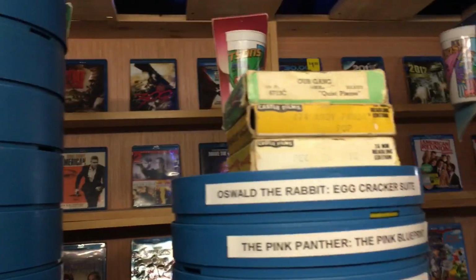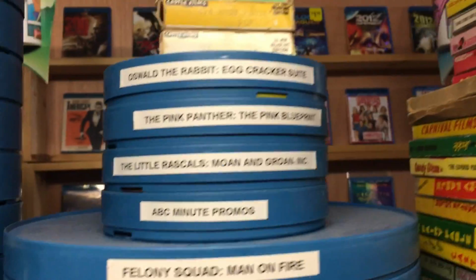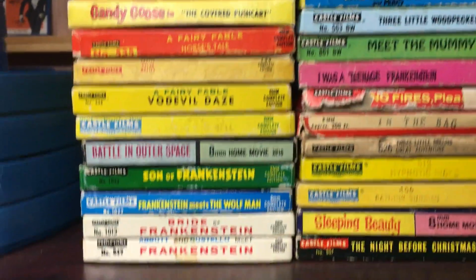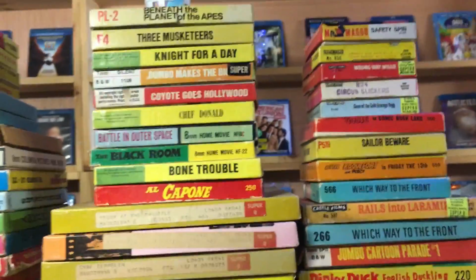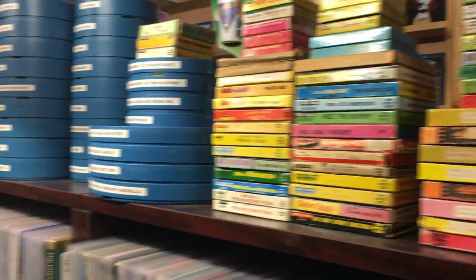Then from there, we move on to 16mm. This is all my 16mm titles. And then on to my 8mm film titles. And then from 8mm, we move on to Super 8. And again, that is my entire film collection.